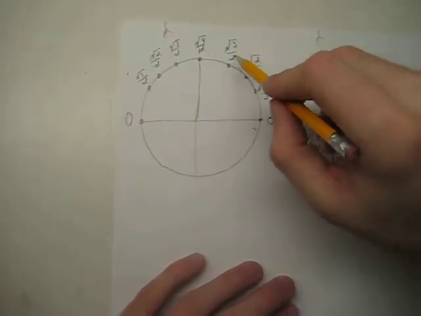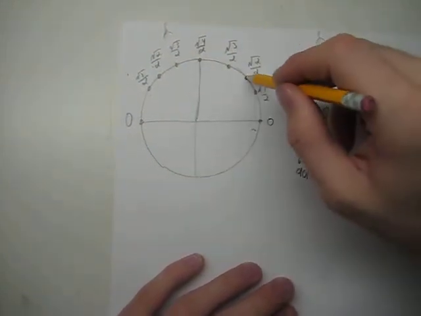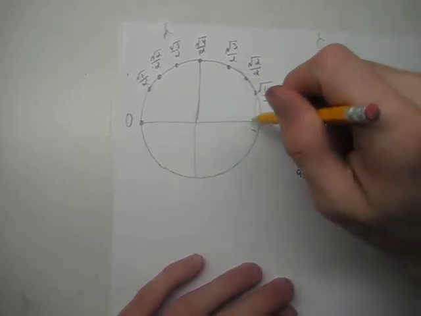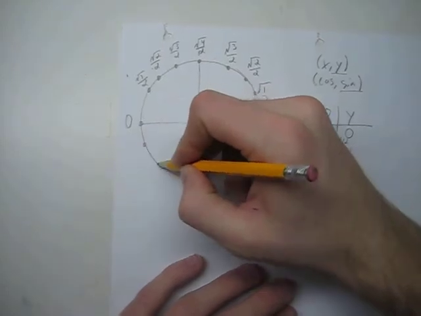If you notice, this value is exactly the same as this value. This one's the same as this one, and this one is the exact same as this one. And those two are the same. Okay? Now, likewise, there's going to be 3 more points.